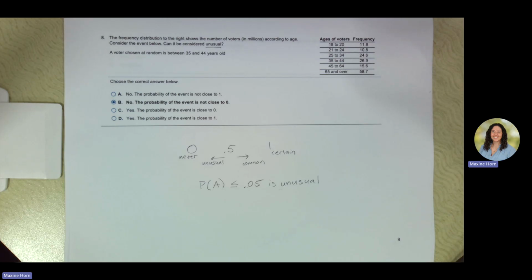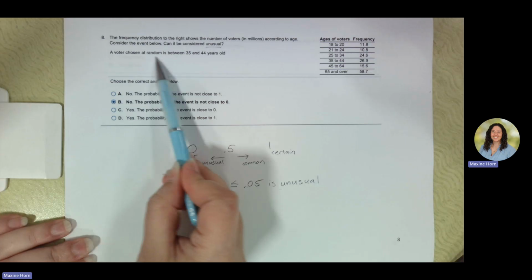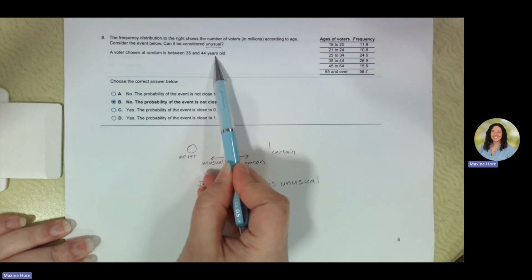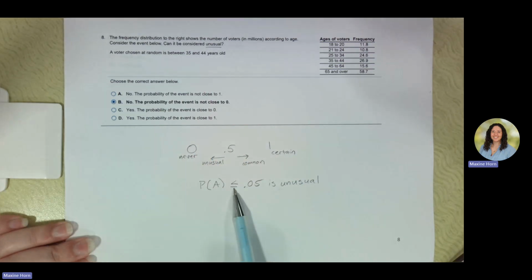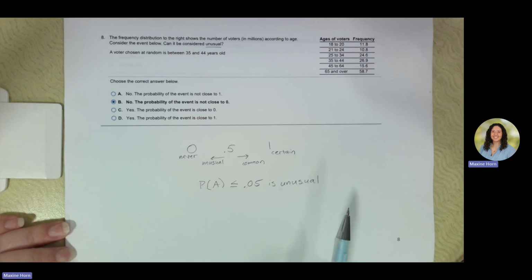So what we're going to have to do is find the probability that a voter chosen at random is between 35 and 44 years old and say, okay, is that less than or equal to 5%? If so, then yes, it's unusual. If not, then no, it's not unusual.